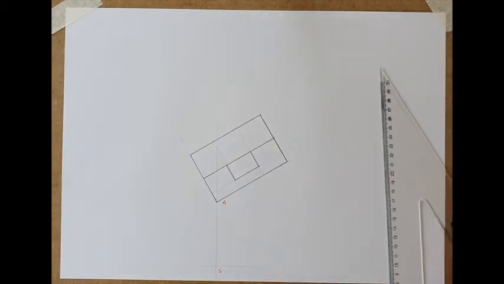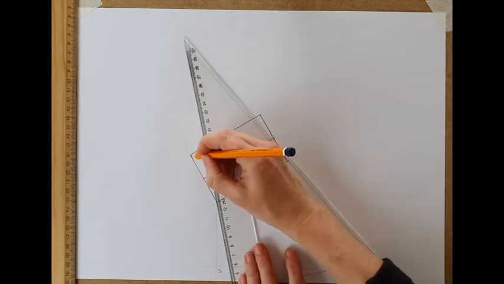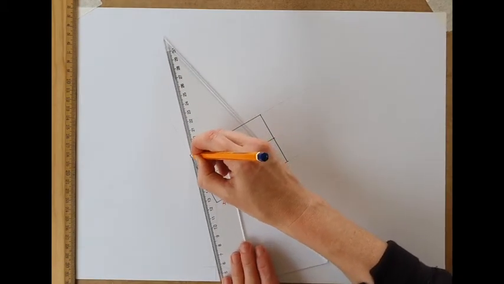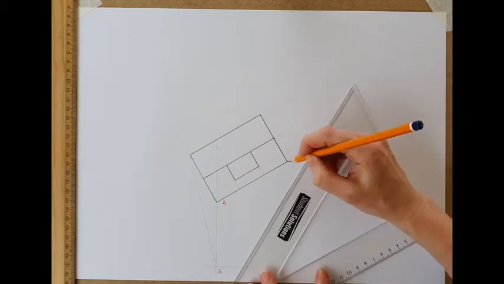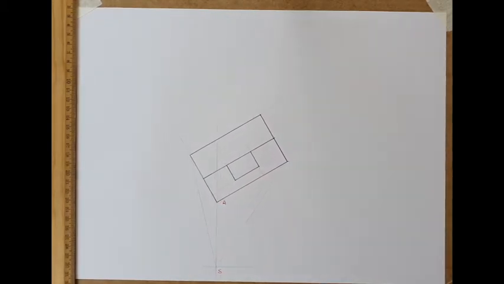So my first job is to get my cone of vision, and bisect my cone of vision to get the axis.